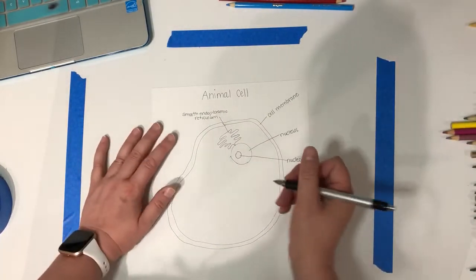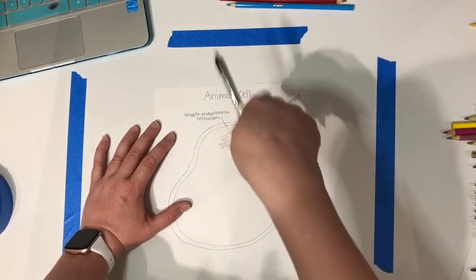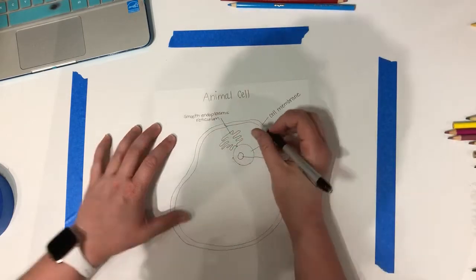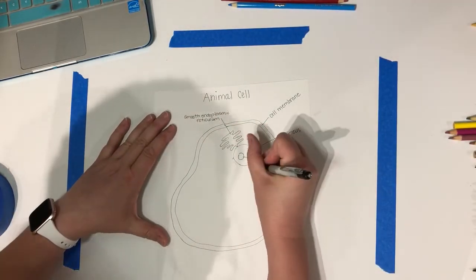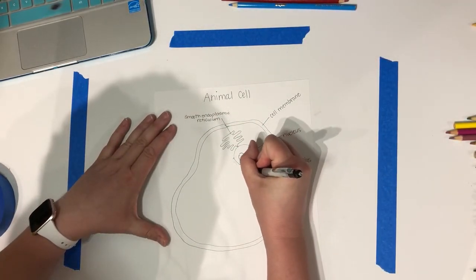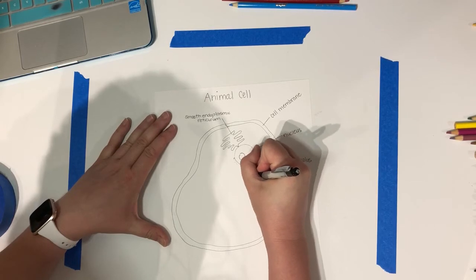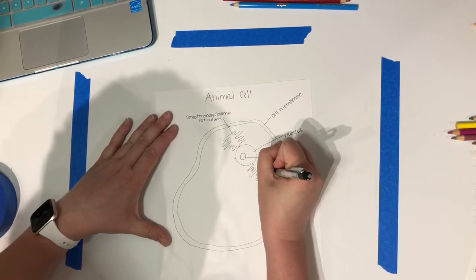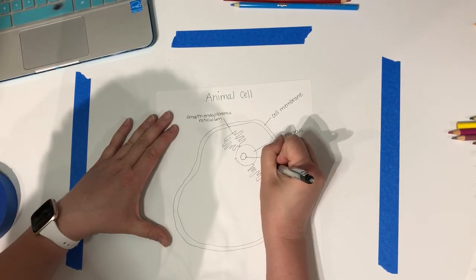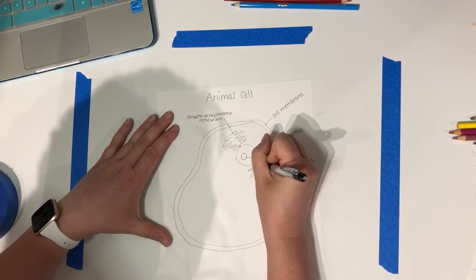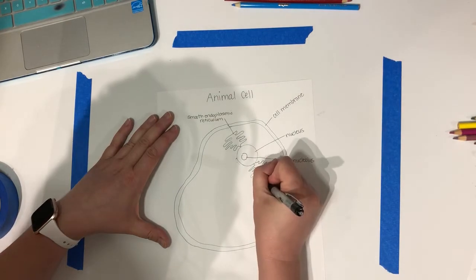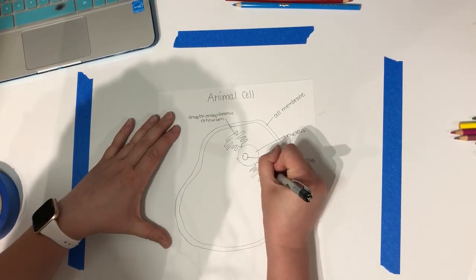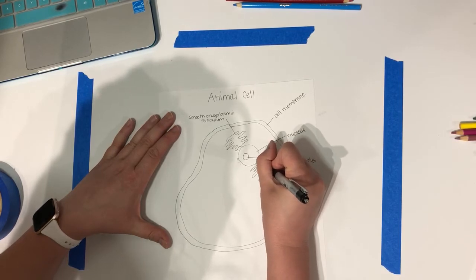And then on this other side, we'll draw pretty much the same thing, but we're going to put little dots on it to make a rough endoplasmic reticulum. And let's just put some little dots. These little dots are ribosomes.